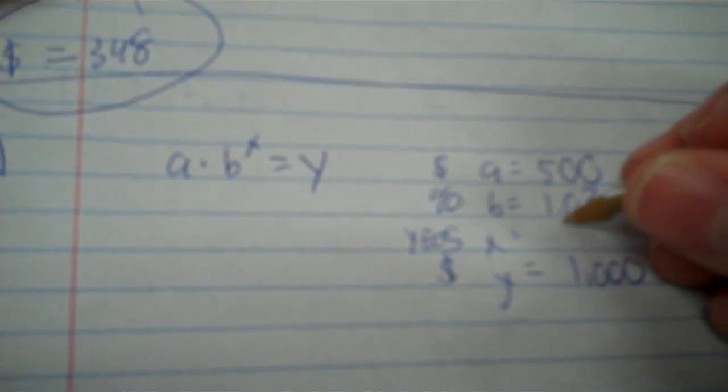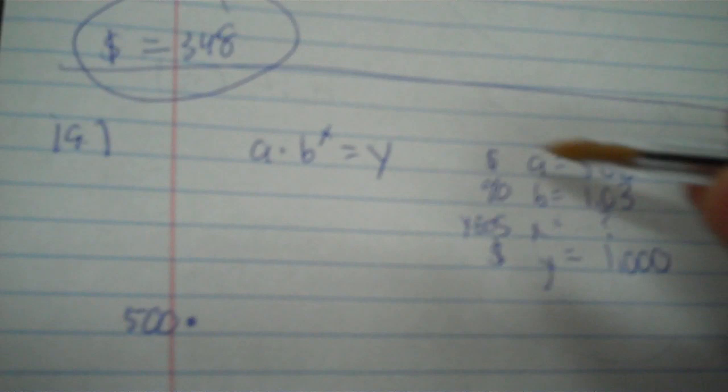Now remember, b is a percent, so I take 100% plus 3%. That's 103%. So my b is 1.03. That's my growth factor. And x is the years, which I do not know. That's the answer to the problem, so question mark. So we have 500 times 1.03. X I have to leave, then y is 1,000.